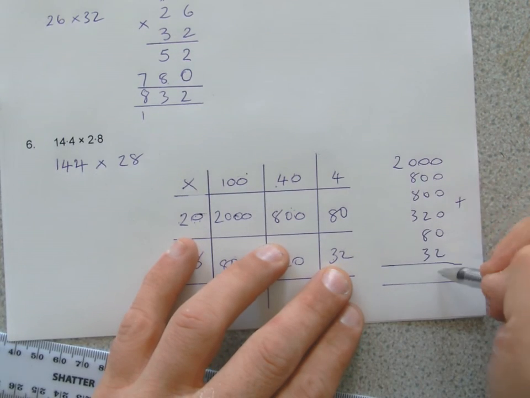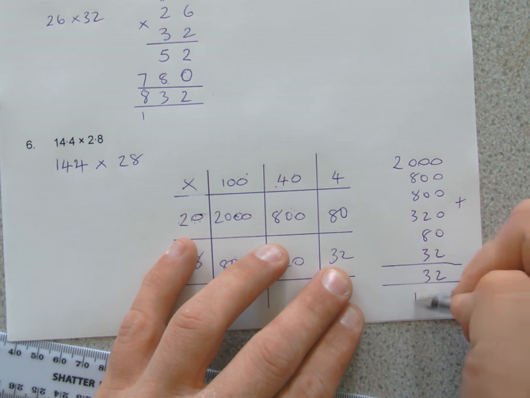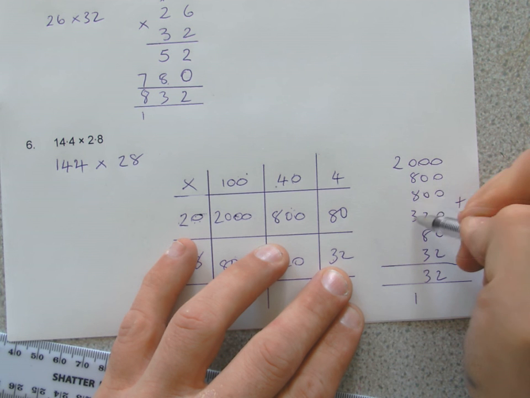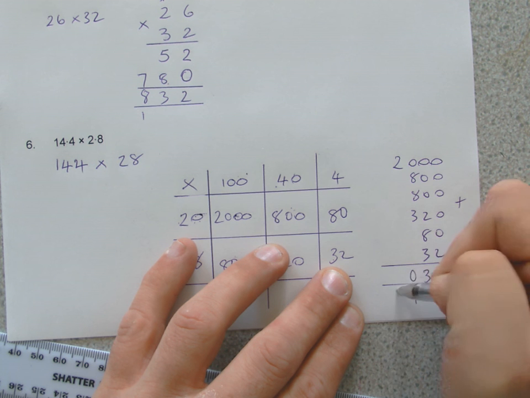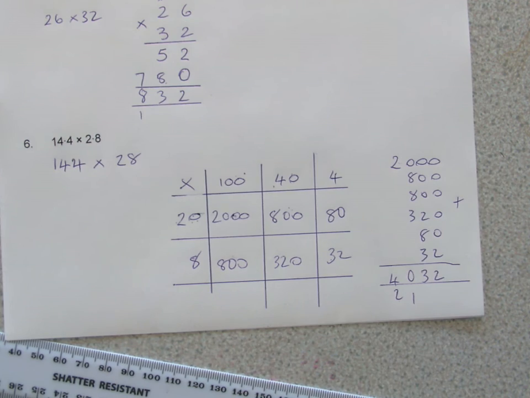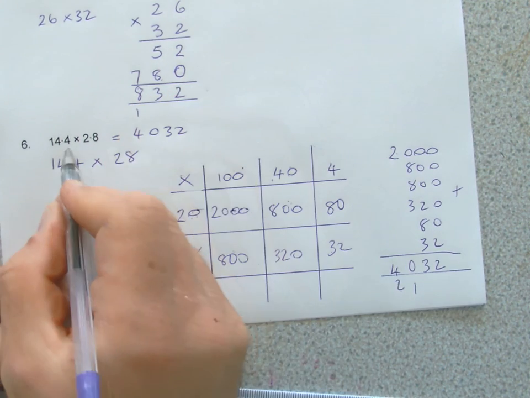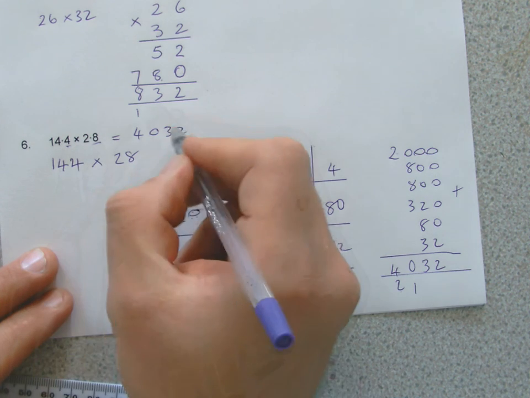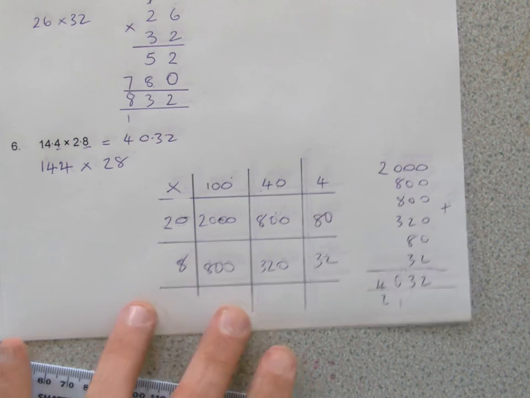Add up the units, that comes to 2. Add up the tens, that comes to 2 plus 8 is 10, plus 3 is 13, so 3 carry 1. Add the hundreds, so 16, 19, add 1 is 20, so 0 carry 2. And then the 2 there, add the 2 is 4. So 4,032. Now I can write that there, 4,032, but again, 2 decimals in the question, so I need to have 2 in the answer. So my answer becomes 40.32.